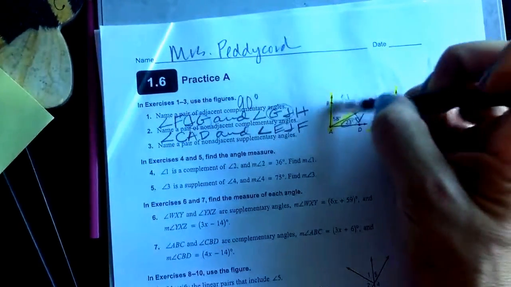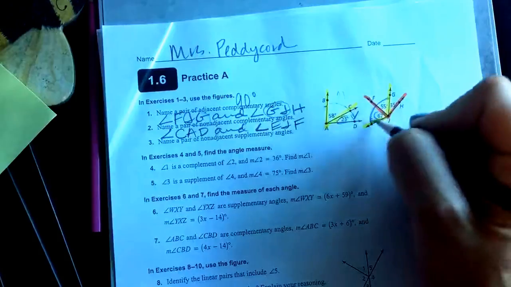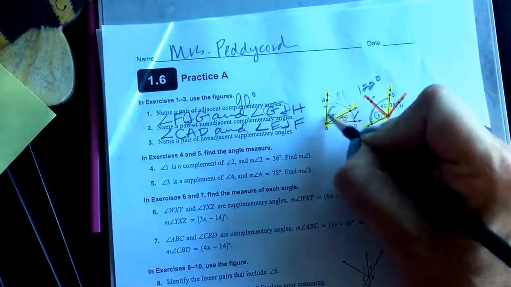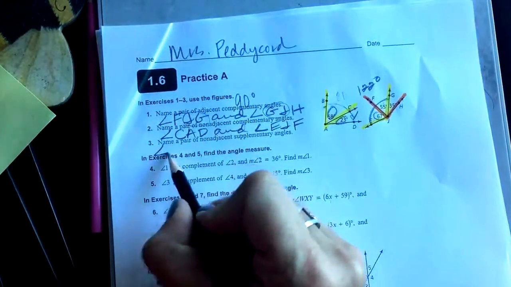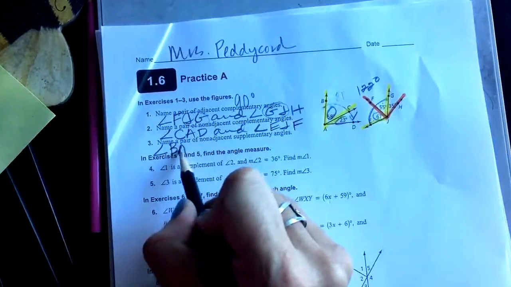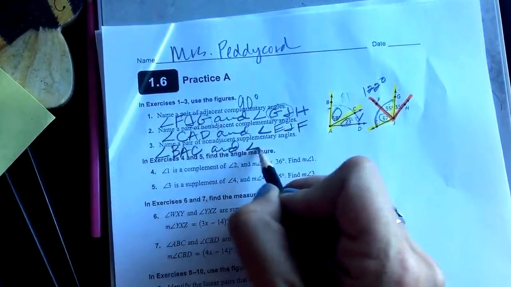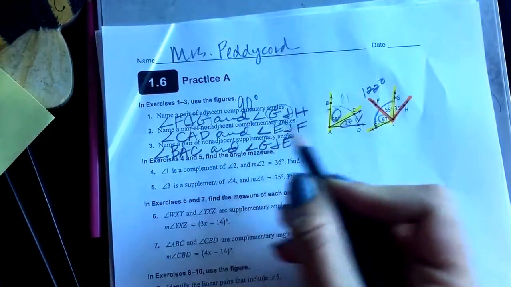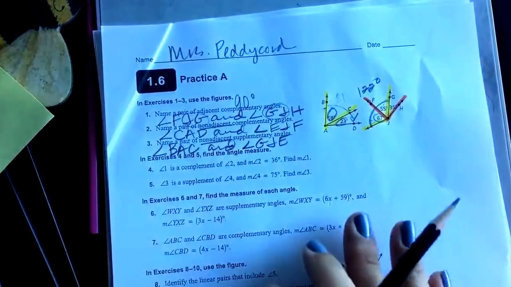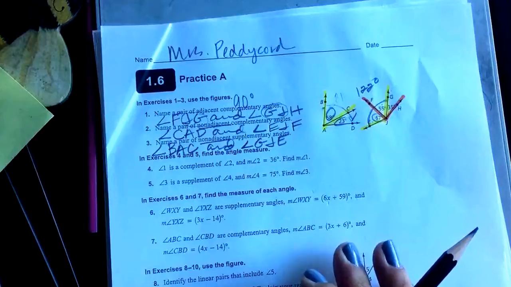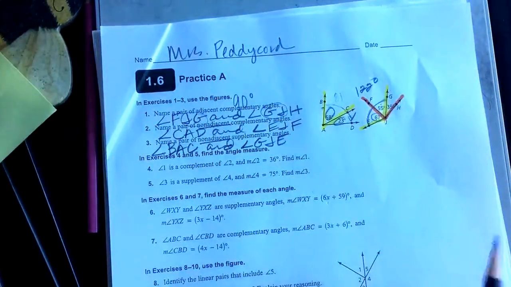So, let me get this 81 out of here. If we put together these two and get our 122 and put that together with the 58 degrees, so angle BAC, GJE, you got it, angle GJE. And again, since they're non-adjacent, we don't see any common points.